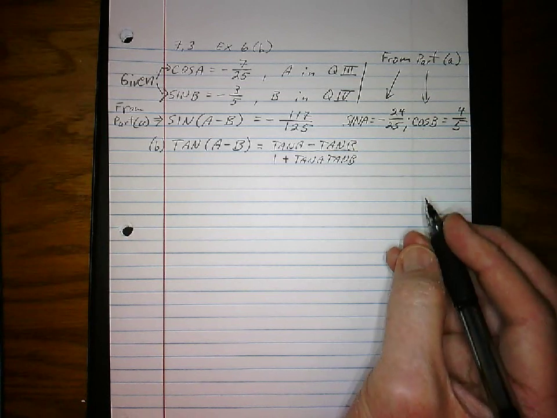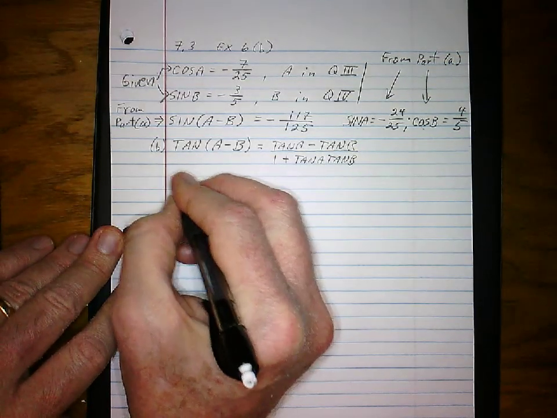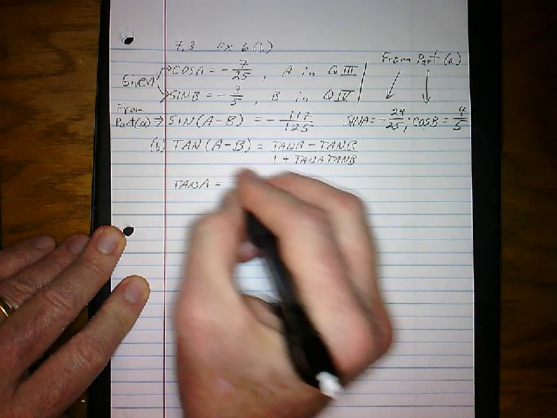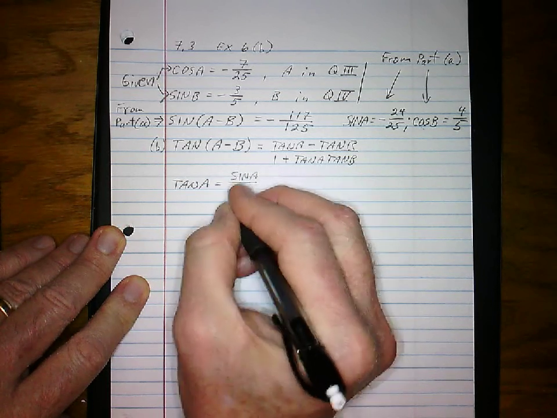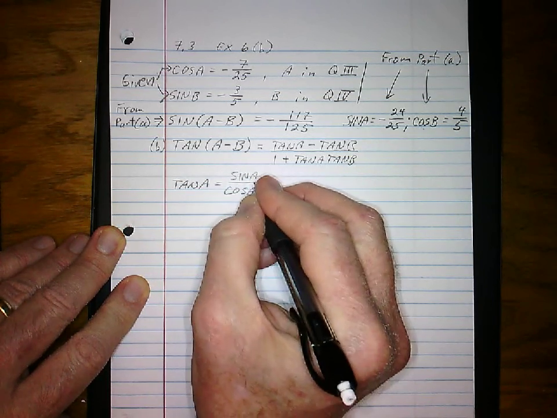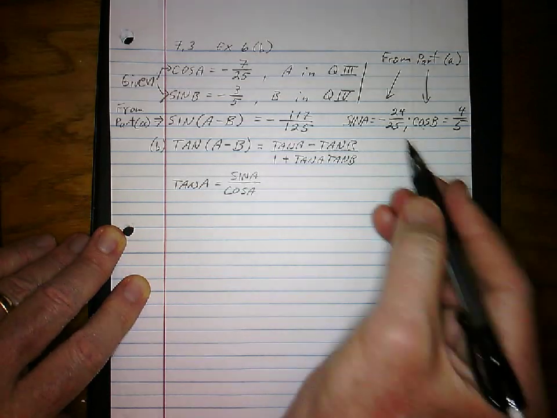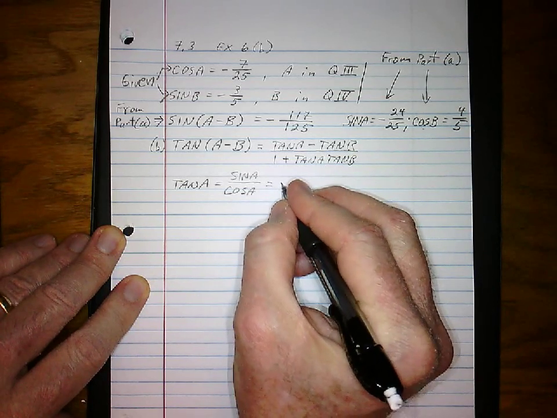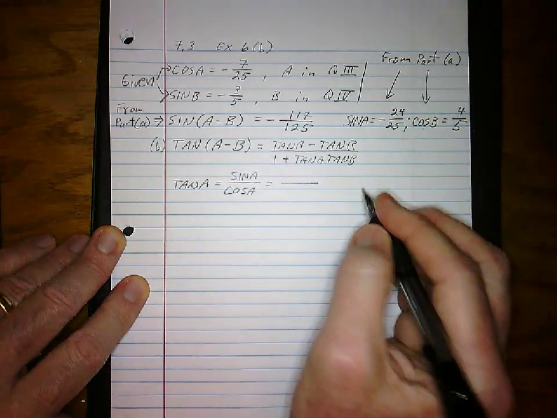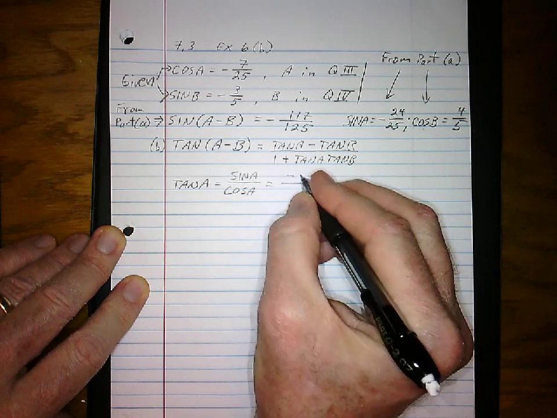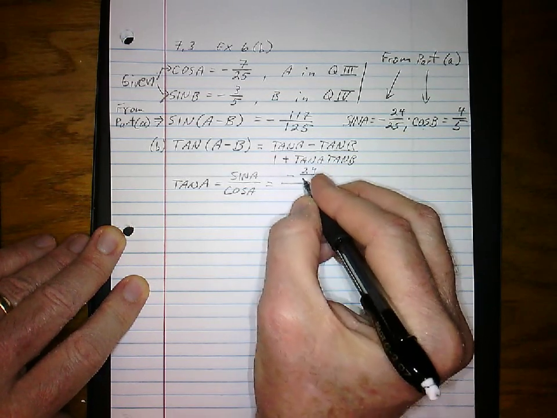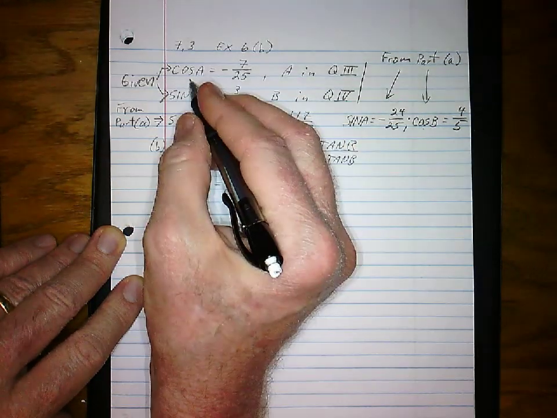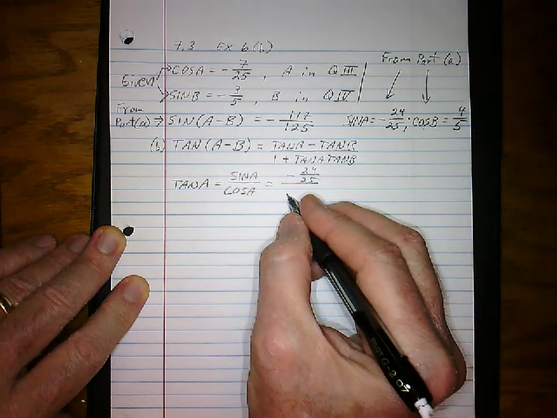Well, tangent of an angle, in this case tangent of A, can be thought of as being sine of angle A over cosine of angle A. Tangent is sine over cosine. And sine of angle A, we calculated that out from part A. So sine of angle A is negative 24 over 25. And cosine of A was given to us. That's negative 7 over 25.